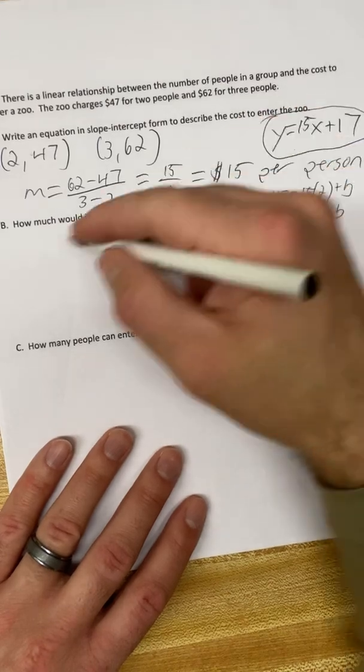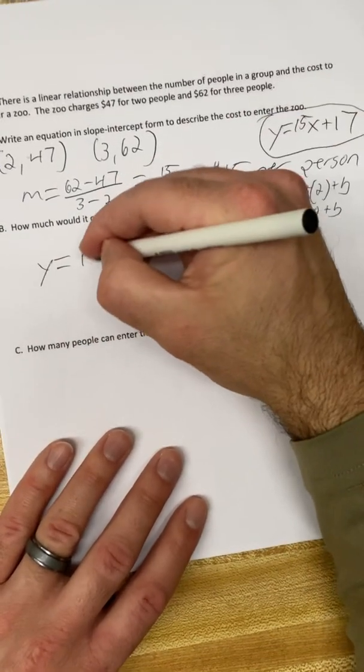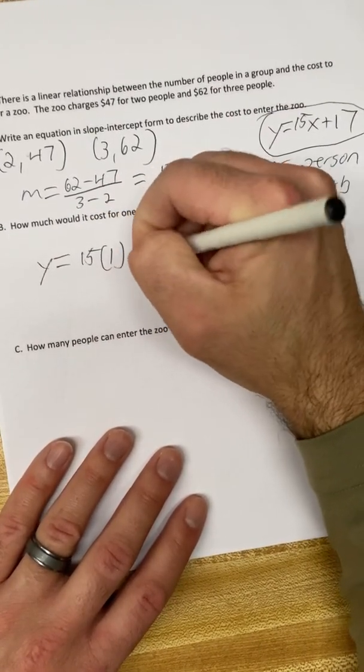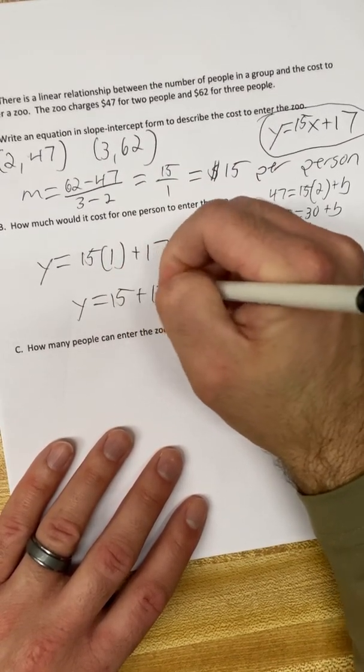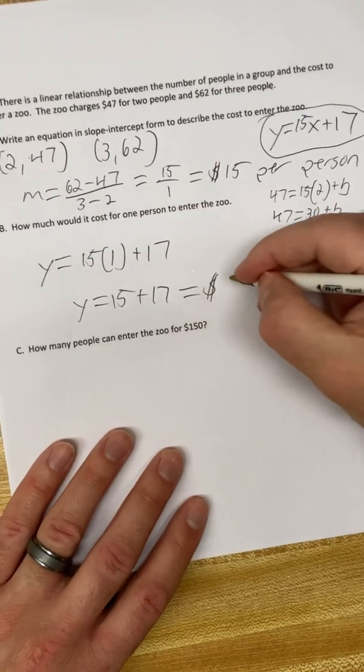How much would it cost for one person to enter the zoo? We got to put 1 into that equation that we just did. So y equals 15 plus 17. It's going to be $32 for one person.